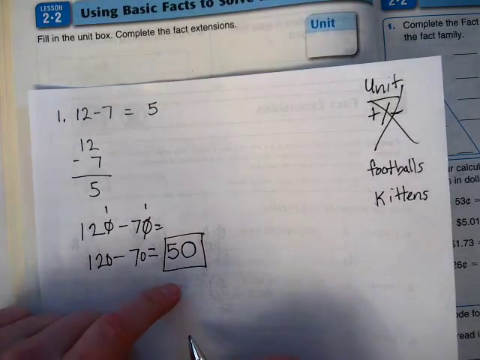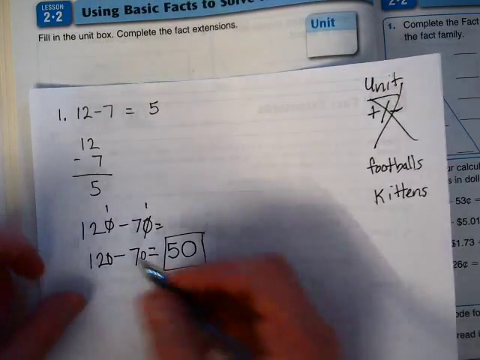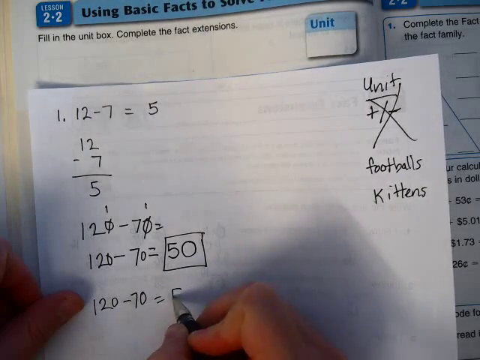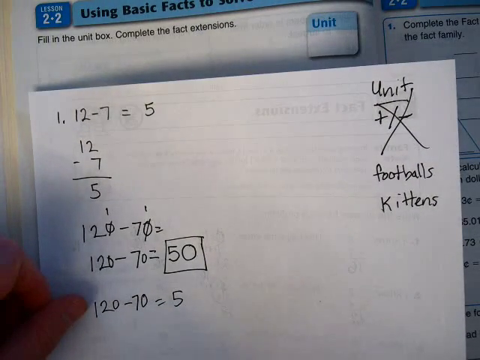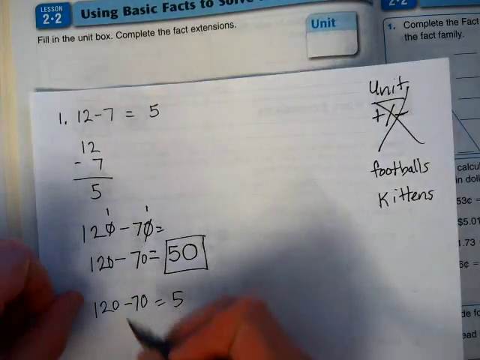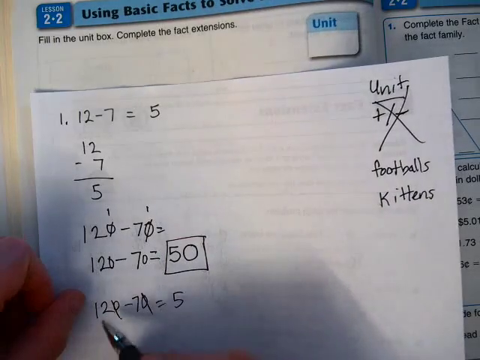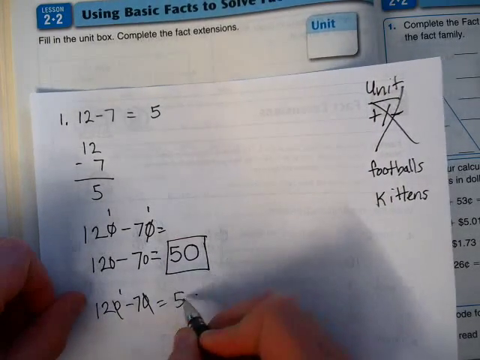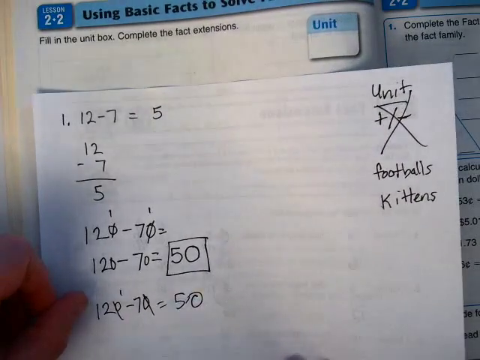Does my answer make sense? Yes, it does. If I just left it at 120 minus 70 equals 5, that doesn't make sense. So you have to think, oh my gosh, I forgot to add a 0 back on. So if you're subtracting, zip those zeros right away. 12 minus 7 equals 5. And then, got to put 1 zero back on the answer. And that'll give you your answer.